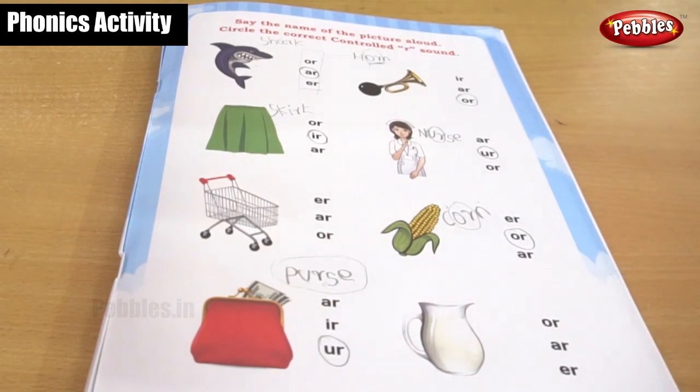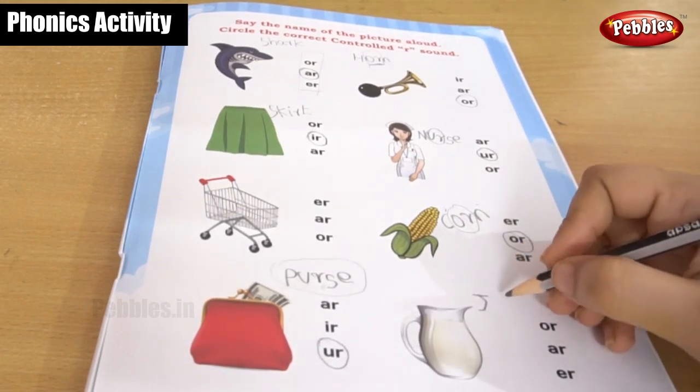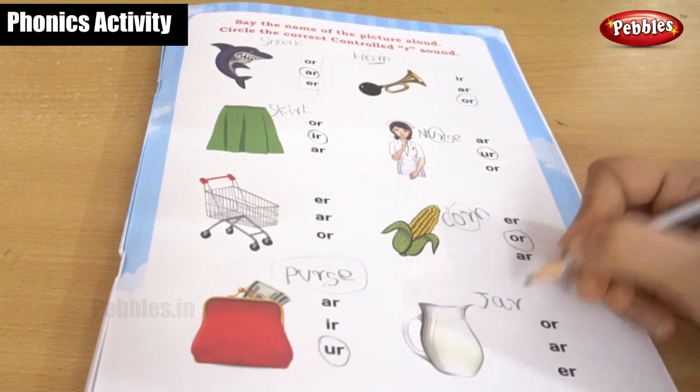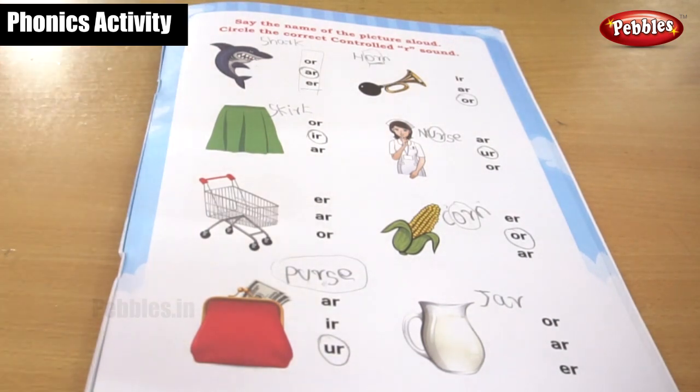Okay, and this is a jar. J-A-R, jar. Okay children, listen carefully. Now you can find the difference between purse and jar. If you put A, then it sounds louder: jar. If you put U, it sounds like a short purse. Purse. This is jar.